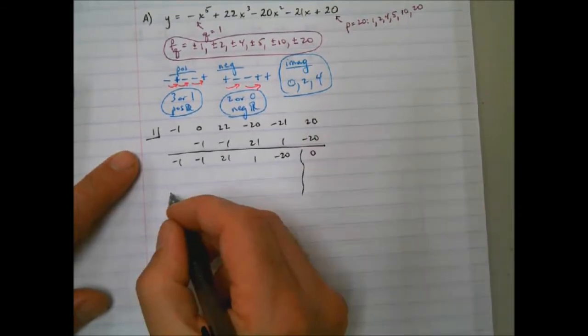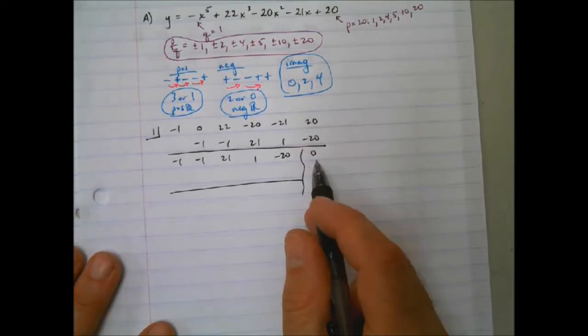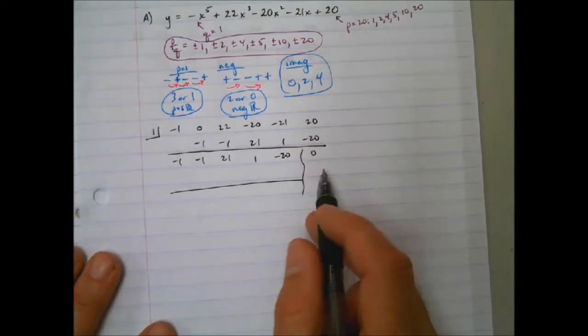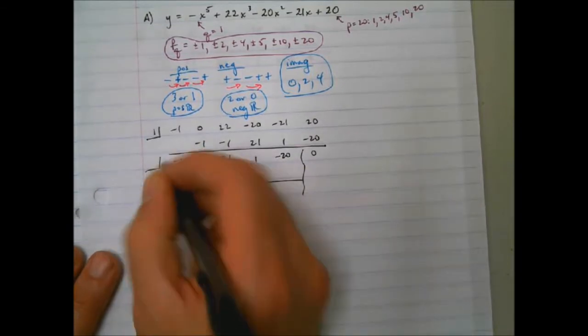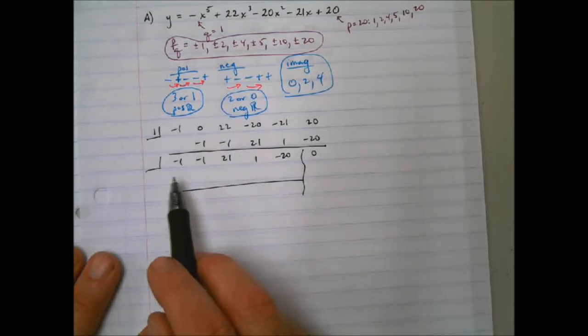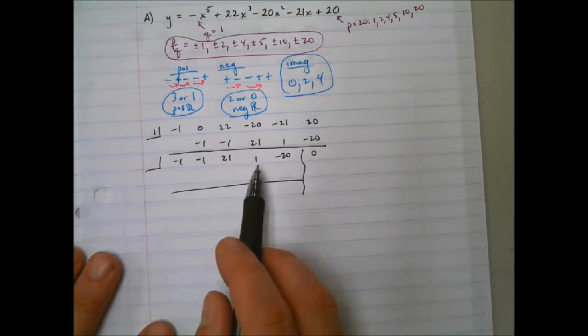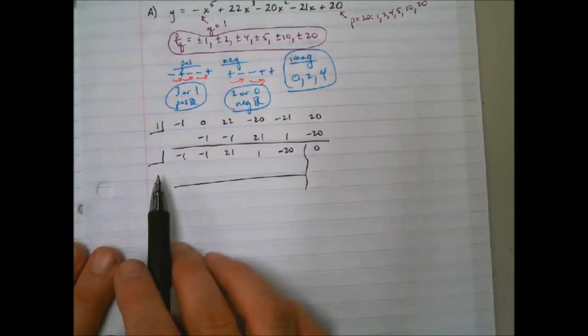Now, once you find one that works, do that dividing line, separate the remainder. You do not want to go into the remainder stuff. We've reduced the equation from a 5th degree down to a 4th degree, and you want to keep on working with the reduced equation. Okay, so we found 1.